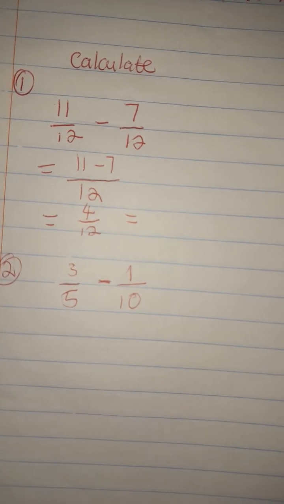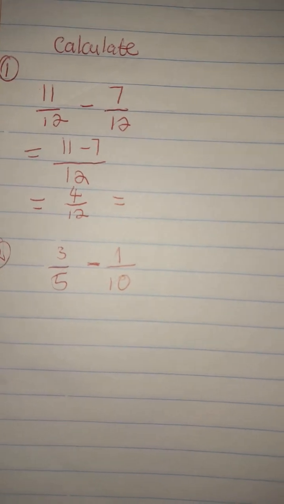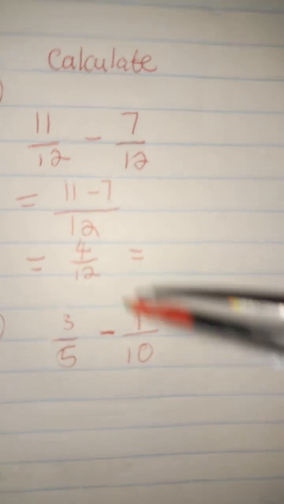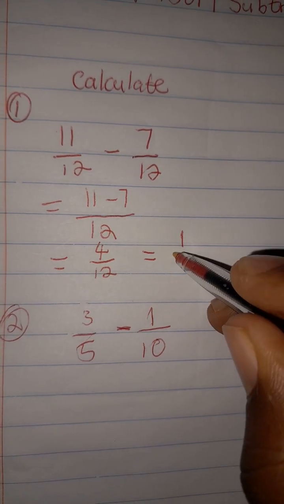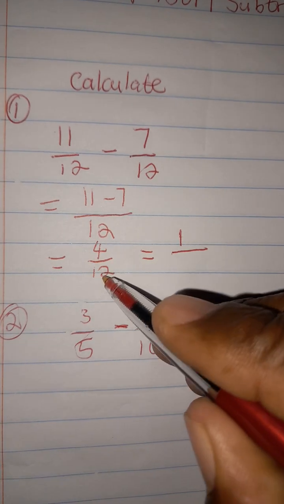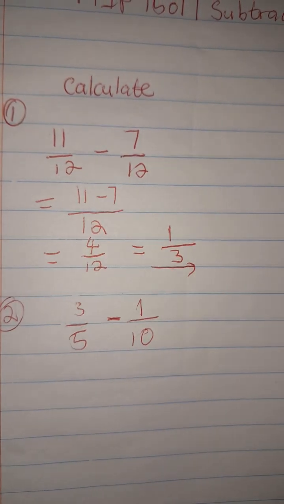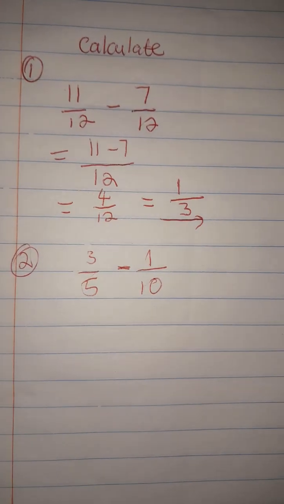Let's divide the numerator by 4, we get 1. Let's divide 12 by 4: how many times does 4 go into 4? 1 time. How many times does it go into 12? 3 times. So we are left with 1 over 3. That's how it should be.